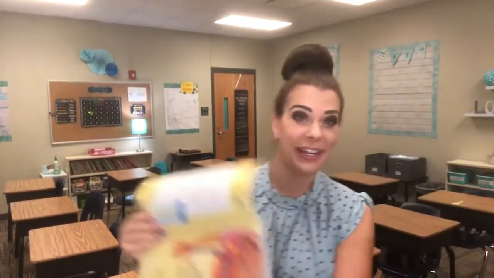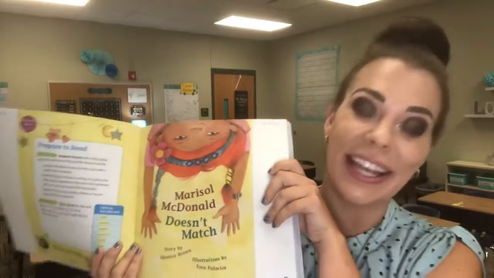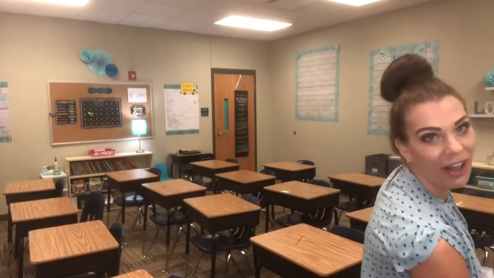Hey guys, so today we're going to read Marisol McDonald Doesn't Match. But first, let's think about what genre of text this is. What are genres of text? Well, a genre is kind of like a grouping, things that are similar but different from another group.